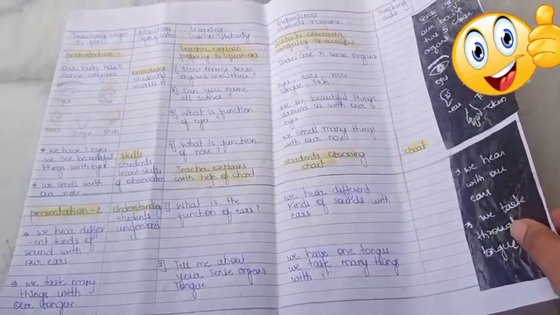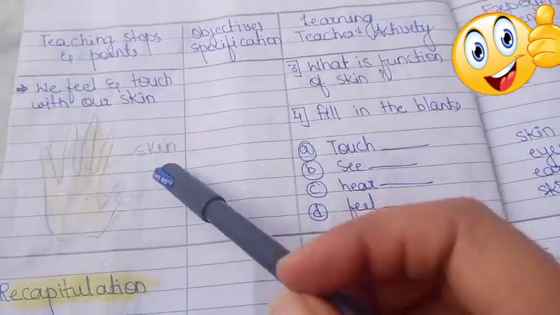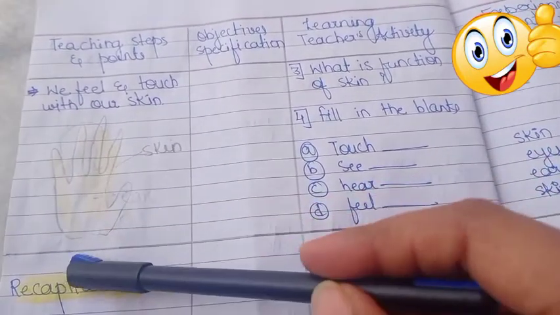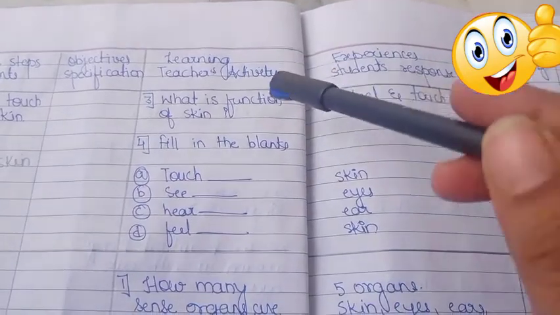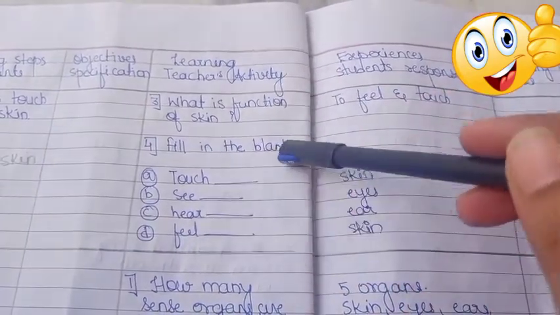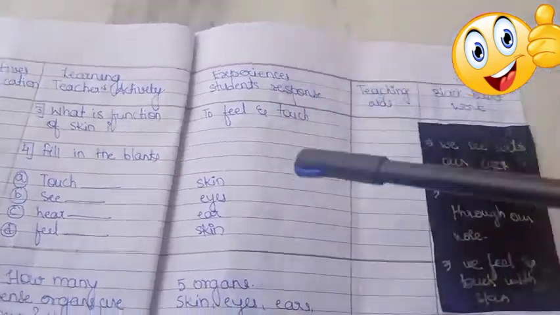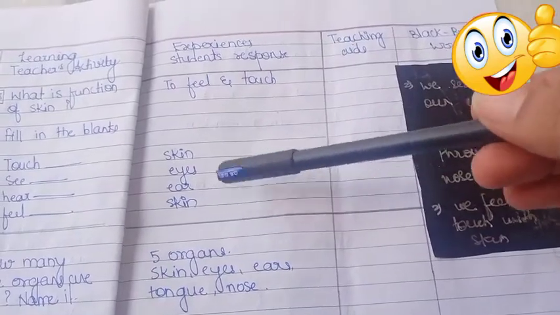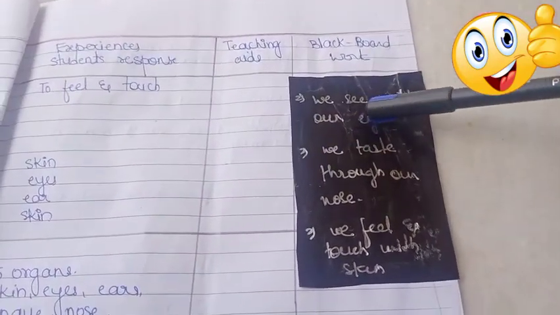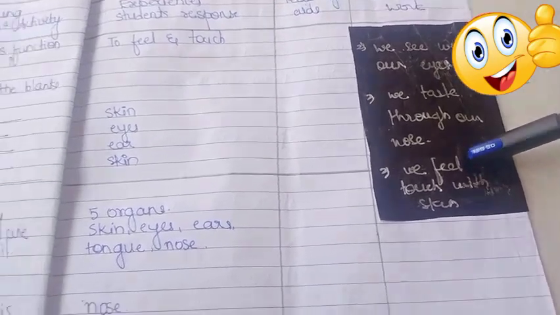Now let's turn the page and see the rest of presentation 2. You can see here I have drawn a diagram also for skin, and we have to tell them about skin. Now this is the question related to that: what is the function of skin, and fill in the blanks, you can see here. Okay, and like this we have to ask, and this is the expected answer that we expect from students. This is the Blackboard work, you can see here we have to explain about nose and tongue and ear, everything.